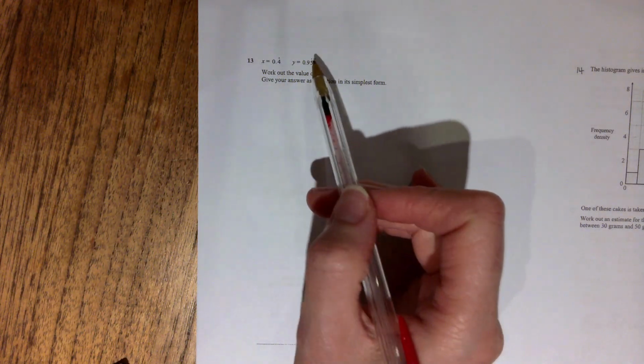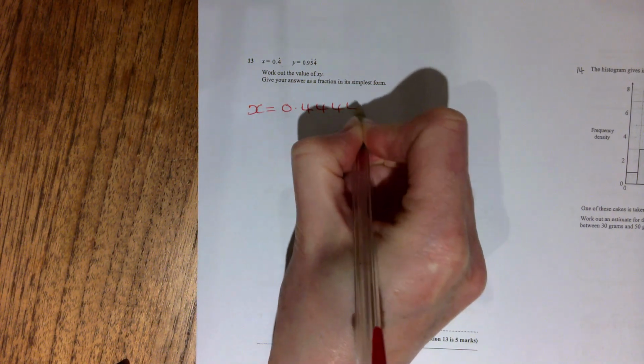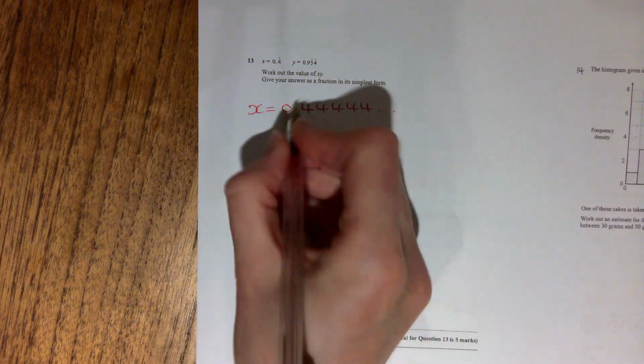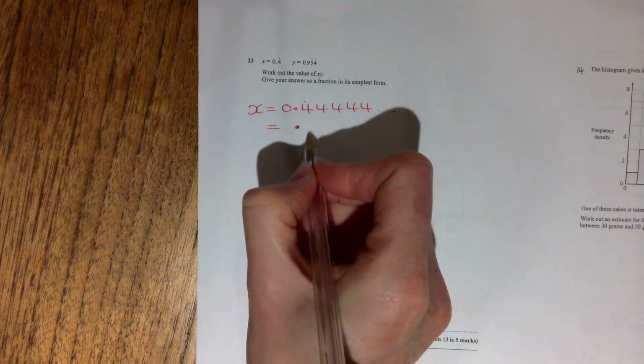Question 13. Instantly, I can see we've got recurring decimals. So x equals 0.4 recurring, so we write it out like this. Before I do anything else, I'm going to convert this to a fraction. So there's one number recurring in the pattern. I try and be really disciplined, and I'm going to keep everything nice and neatly lined up.